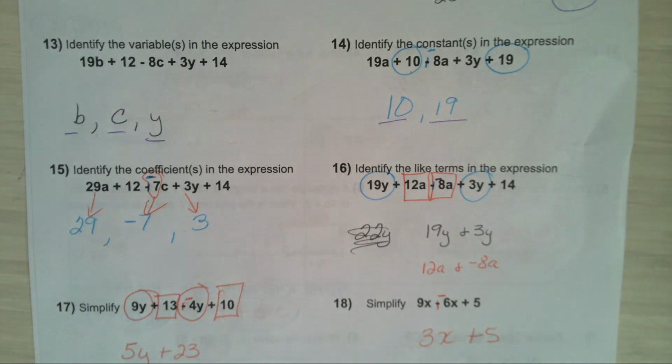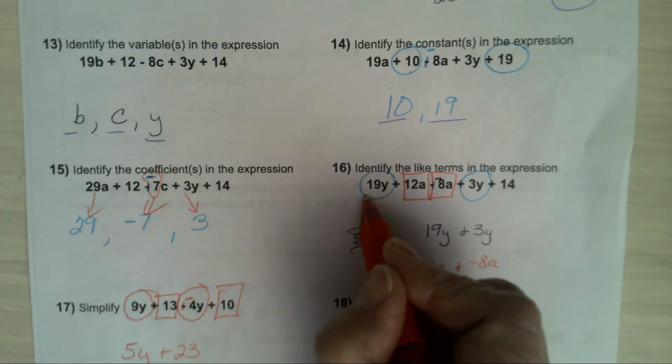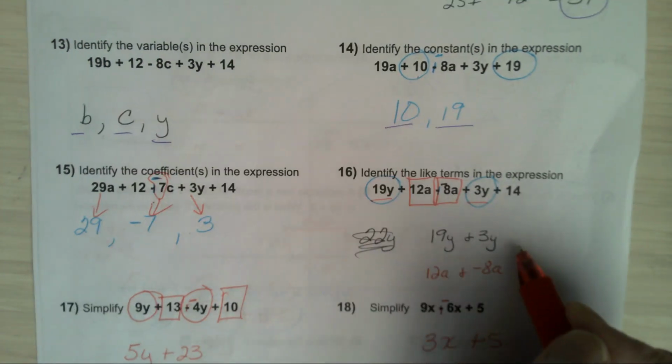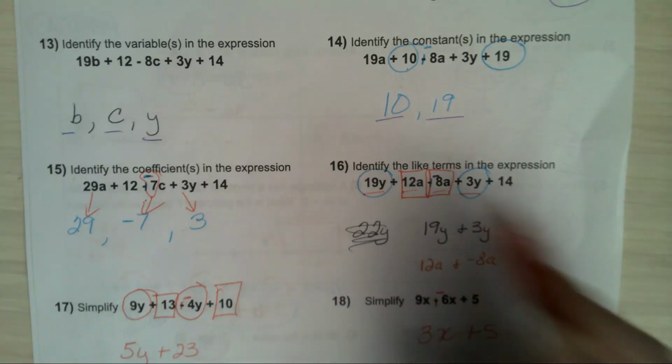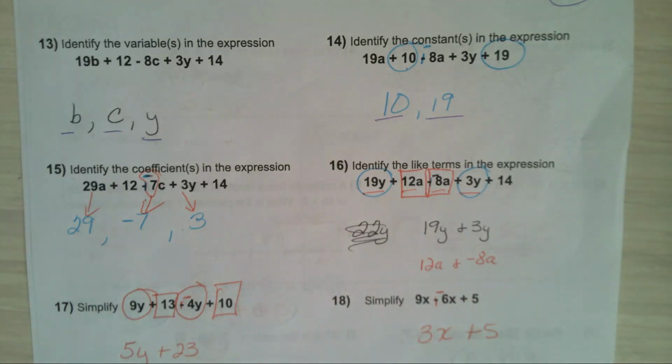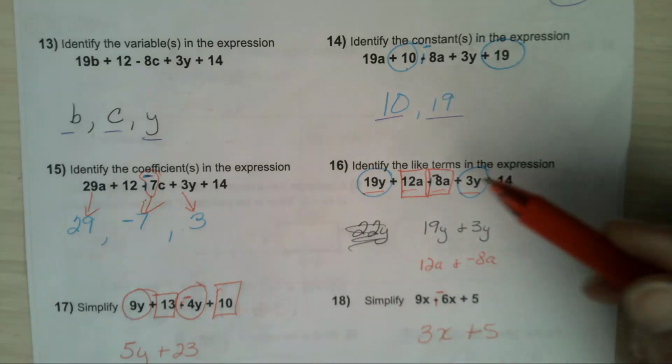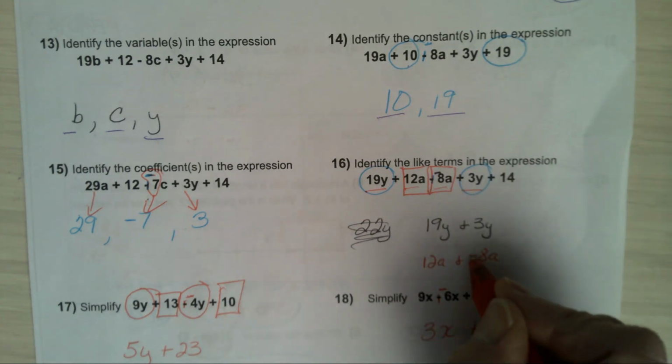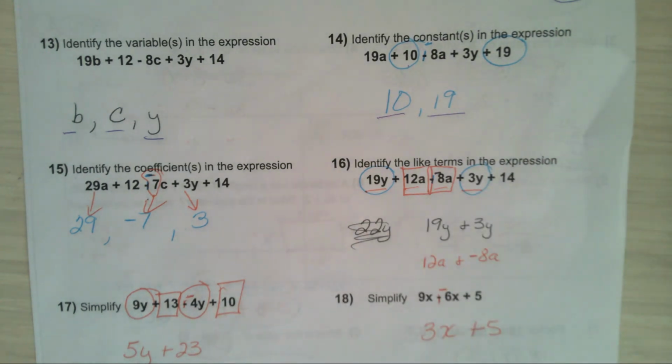Identify the like terms. All right, they didn't ask us to combine them. They just wanted you to identify them. Like terms are 19y and 3y and 12a and negative 8a. Okay? Remember, we had to get rid of the subtraction sign, so that's where the negative sign comes in front of the 8. Any questions on 11 to 16?